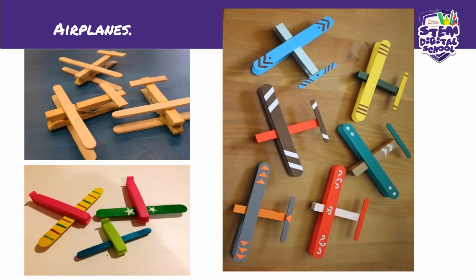Pegs and sticks. What do you see here on the screen? Aeroplanes made of pegs and sticks. Okay, yes. So here on the screen, we see aeroplanes made out of pegs.